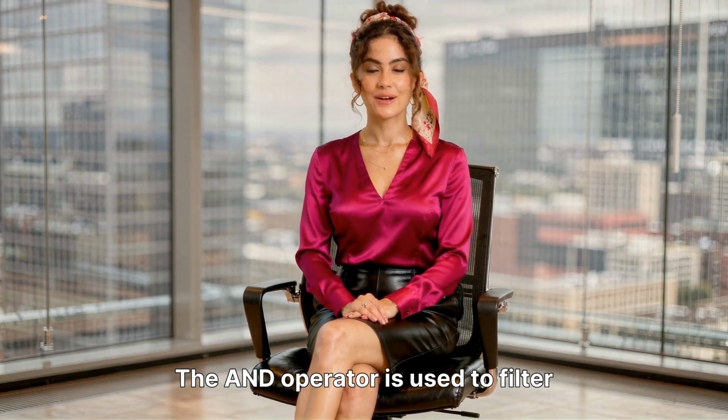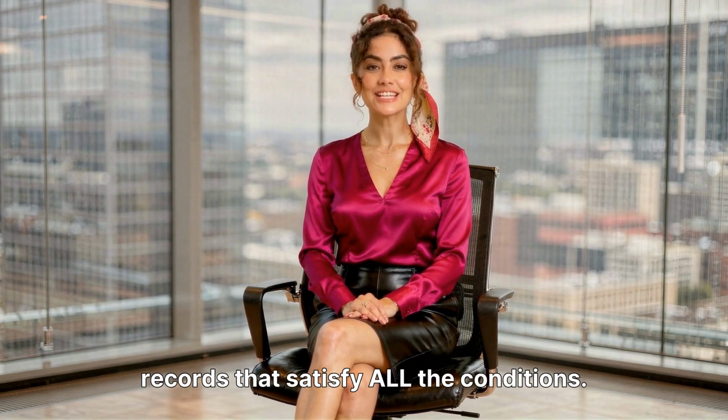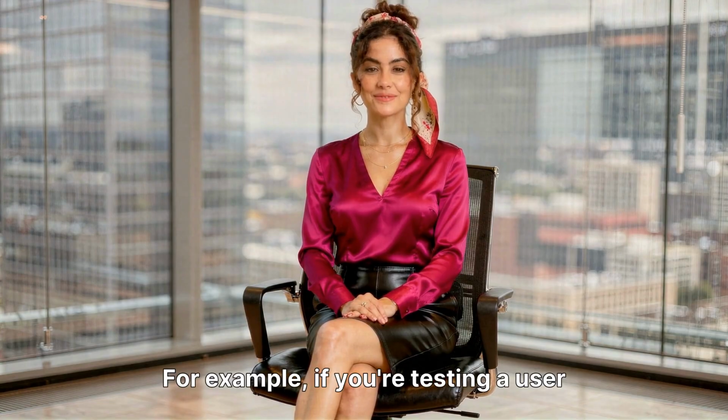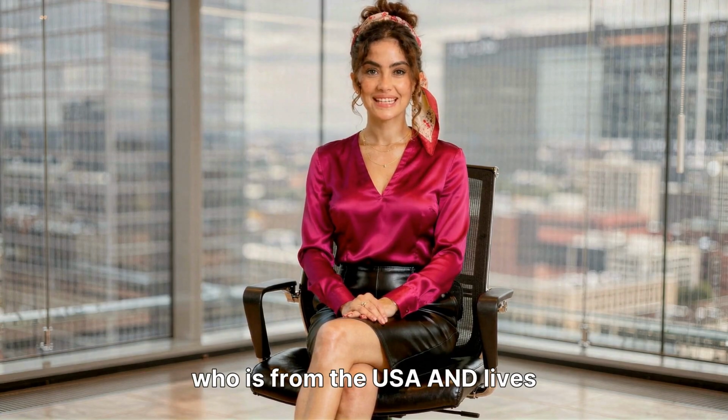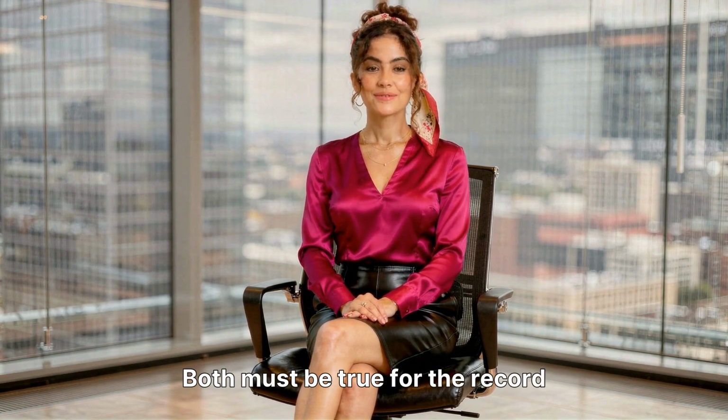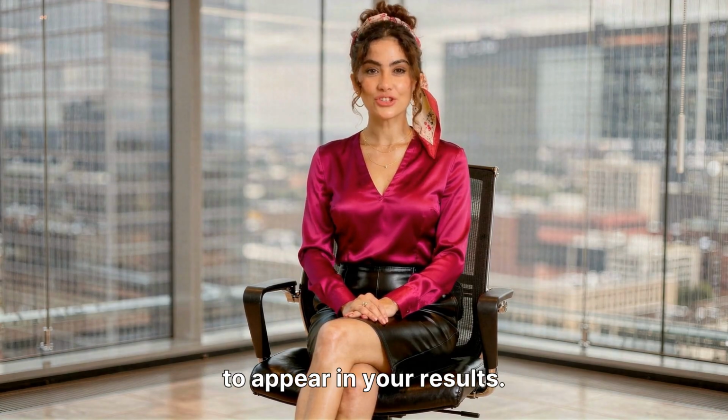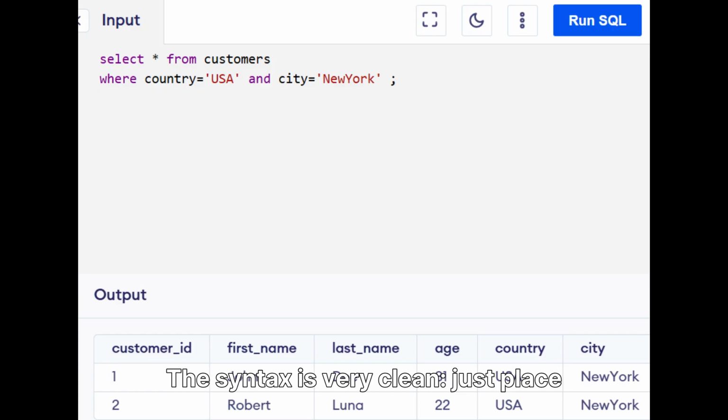The AND operator is used to filter records that satisfy all the conditions. For example, if you're testing a user database, you might need to find someone who is from the USA and lives in New York. Both must be true for the record to appear in your results. The syntax is very clean. Just place AND between your conditions.